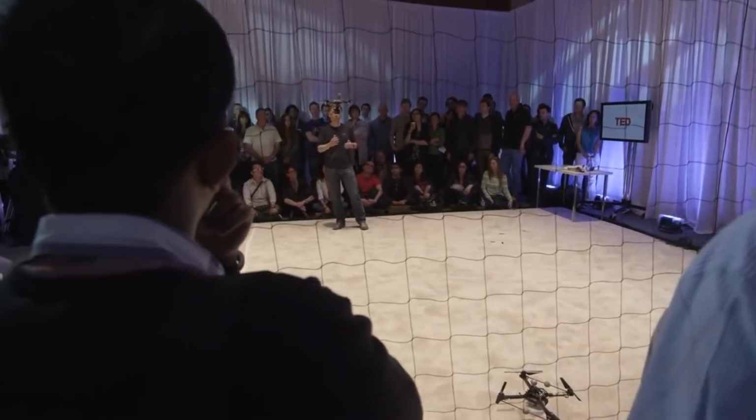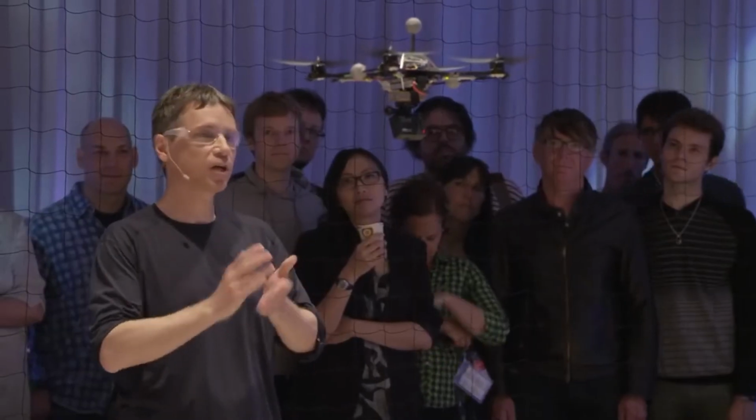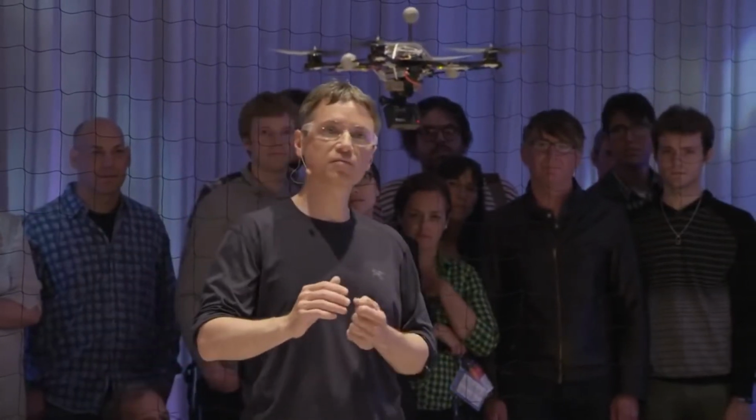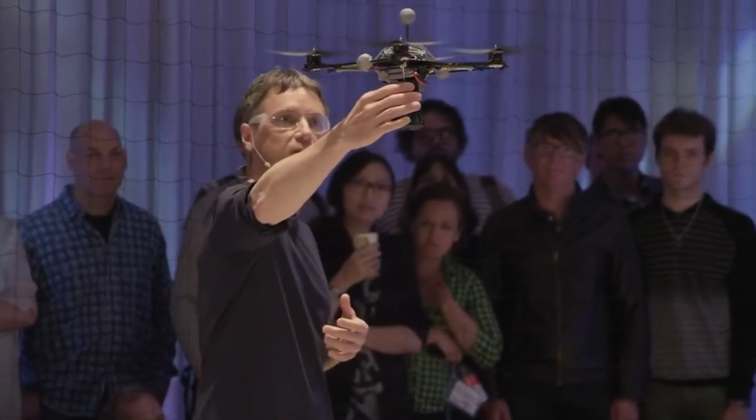I will use this new capability to position this camera-carrying quad to the appropriate location for filming the remainder of this demonstration.